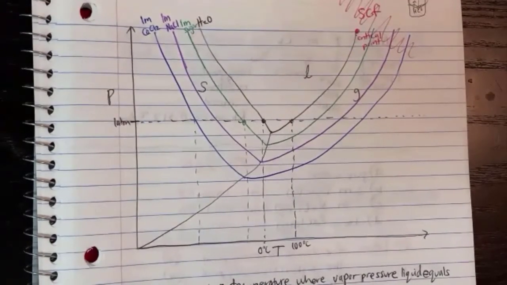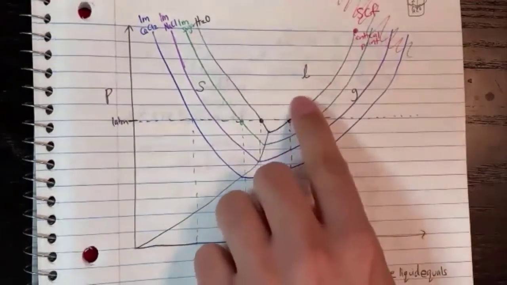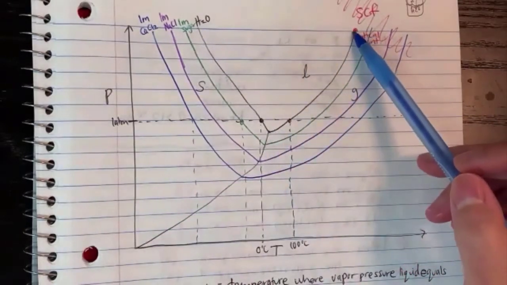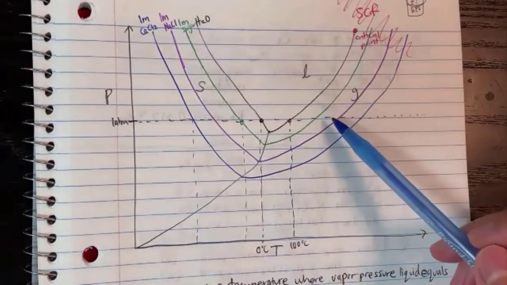All right, because I'm going to talk about the next part. So based on this here, we talked about vapor pressure. Remember this, the vapor pressure curve? And what's the definition of vapor pressure?